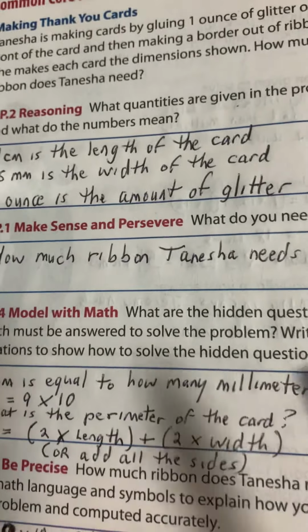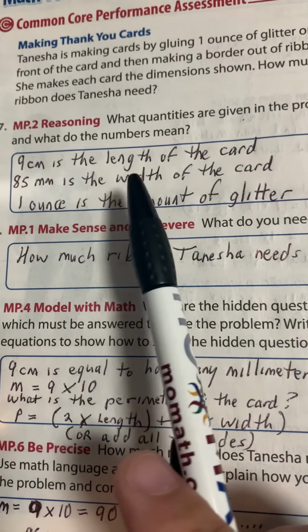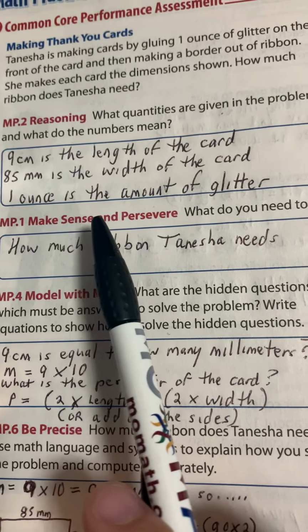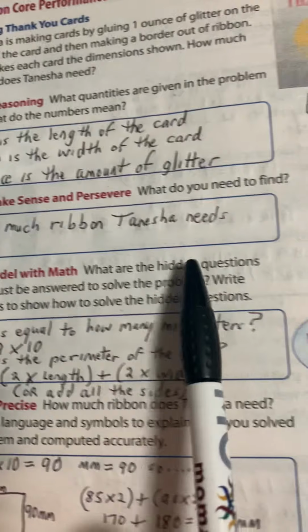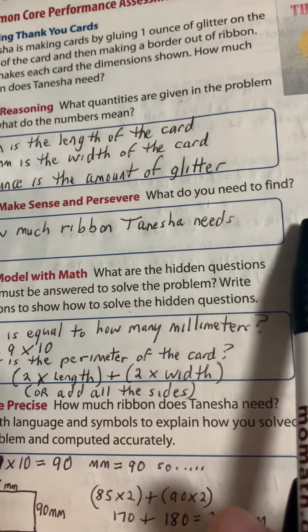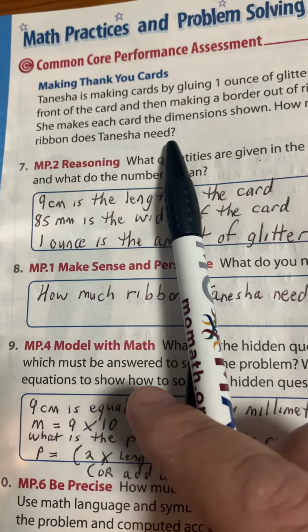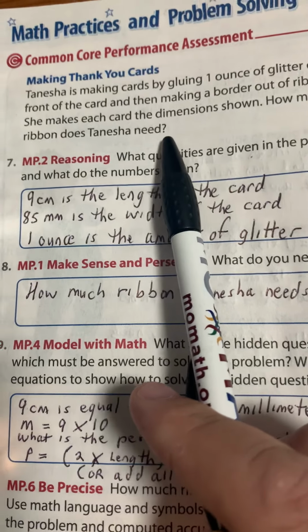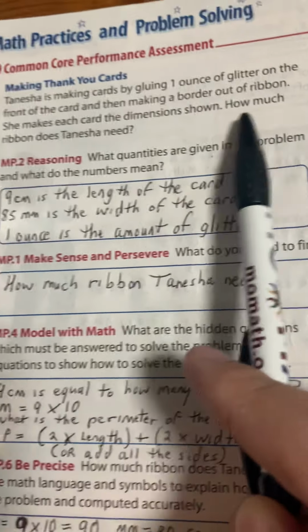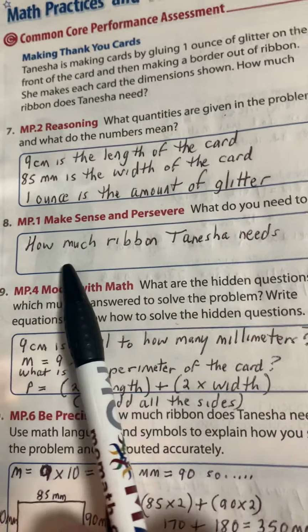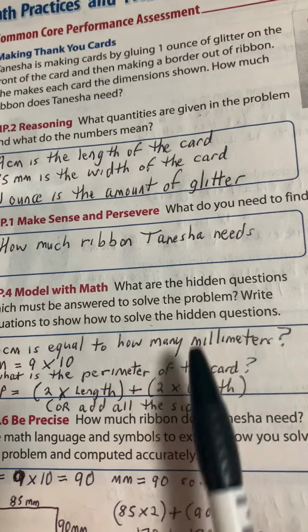So if you look over here, 9 centimeters is the length, 85 millimeters is the width, and 1 ounce is the amount of glitter. Okay, what do you need to find? Well, again, when they're asking you what you need to find, you have to go back to the question. See that question mark? It says, how much ribbon does Tanisha need? So that's what I need to find, how much ribbon Tanisha needs.